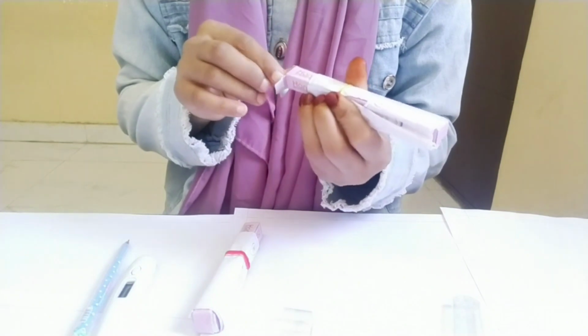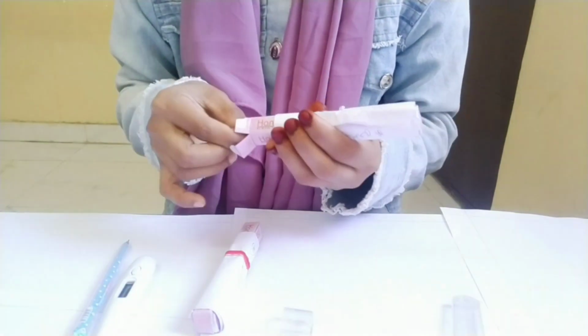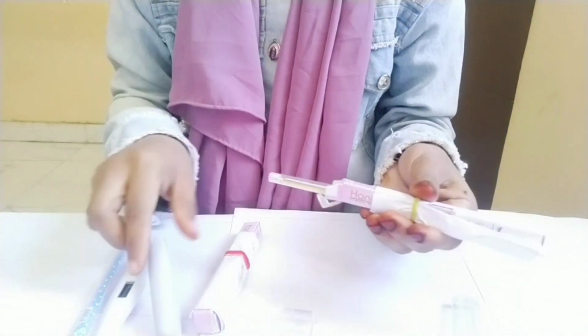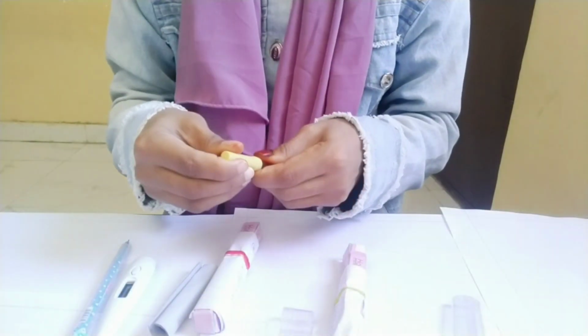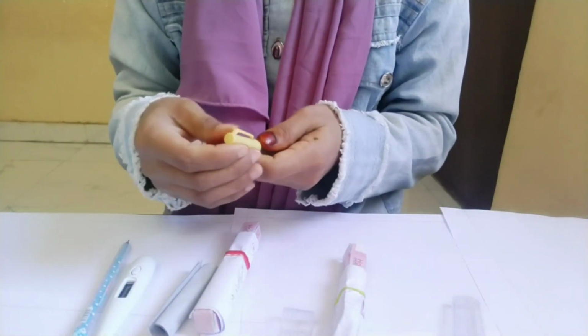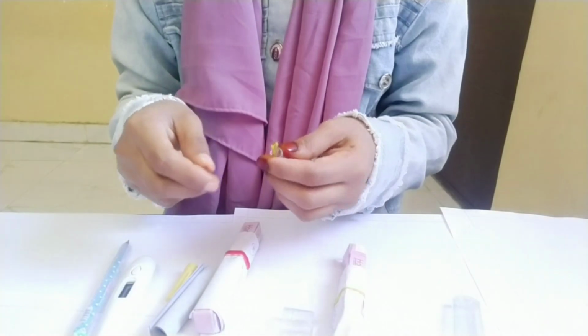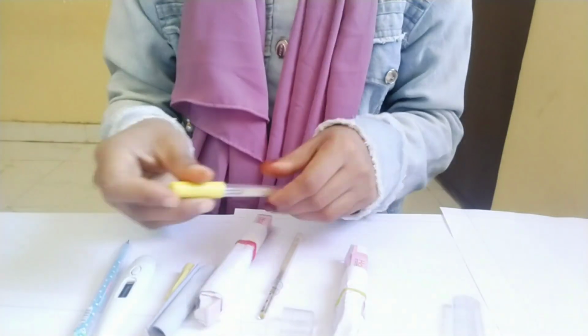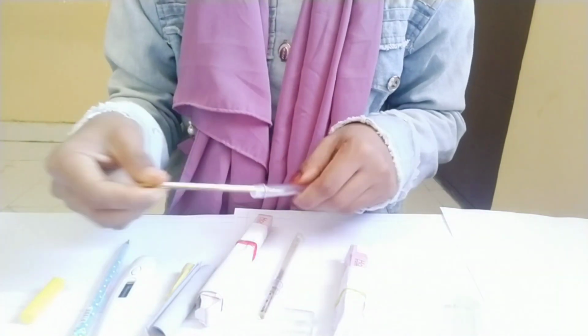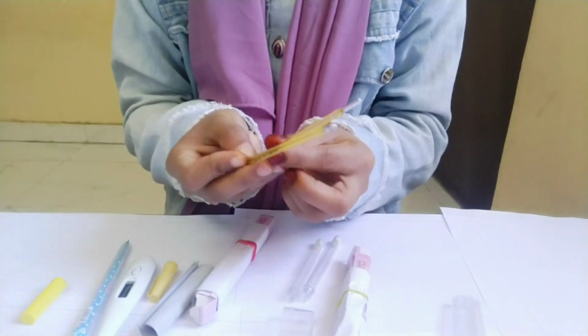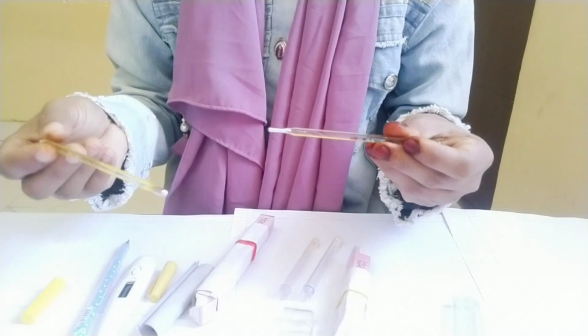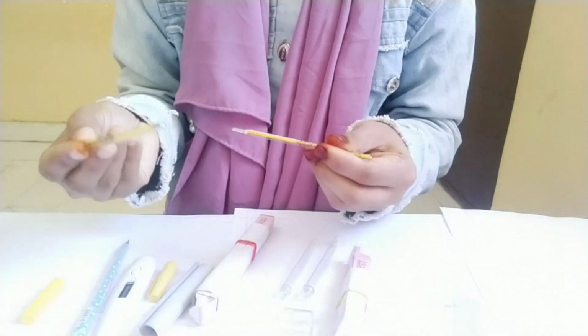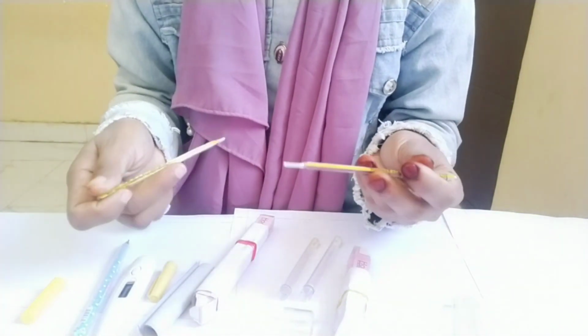So glass thermometers are of 2 types: rectal glass thermometer and oral glass thermometer. A glass thermometer is also called a clinical thermometer. Here I take 2 types of glass thermometer: rectal and oral. So these 2 are the glass thermometers. Both are different. This one is the oral glass thermometer, and this one is the rectal glass thermometer.